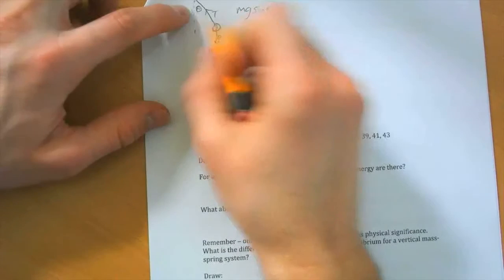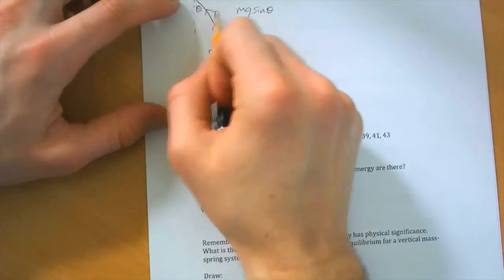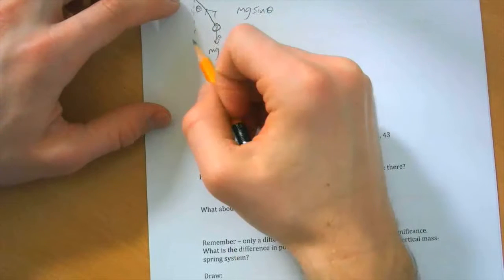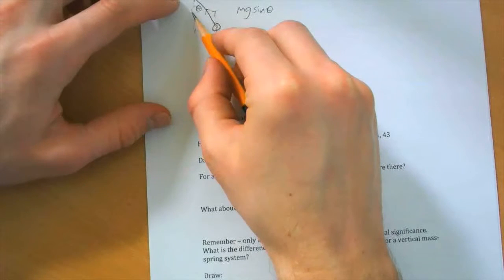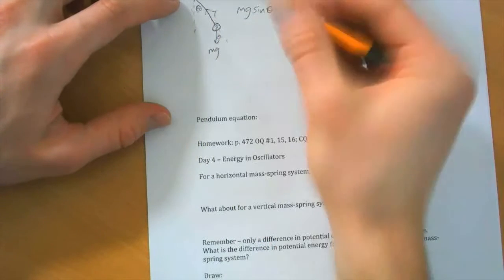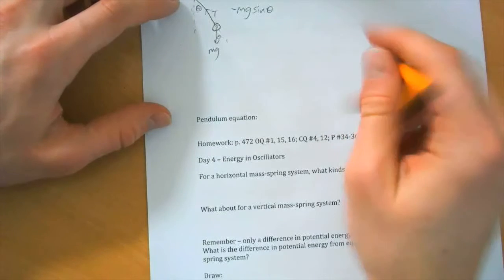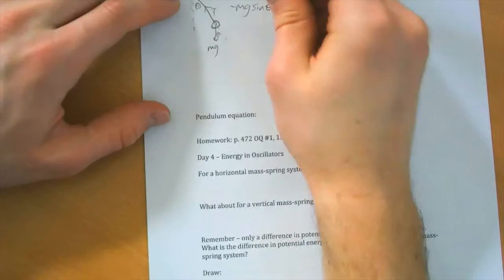And whatever direction the angular displacement is, the torque is acting in the opposite direction. So the angular displacement is this way, counterclockwise, sorry. Then the torque is going to be back clockwise, so it's negative mg sine theta. And that's equal to I alpha.